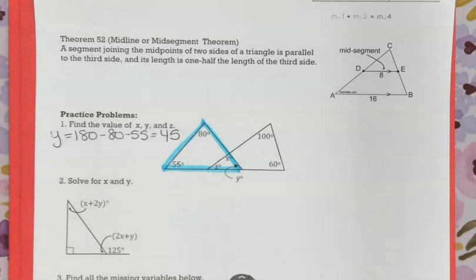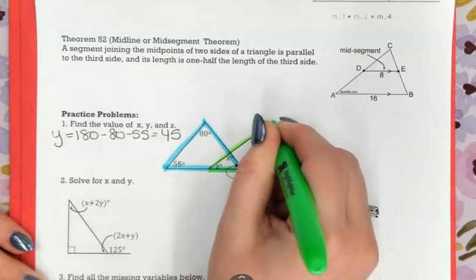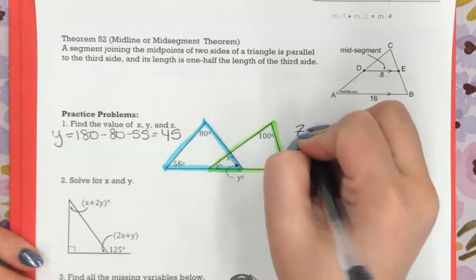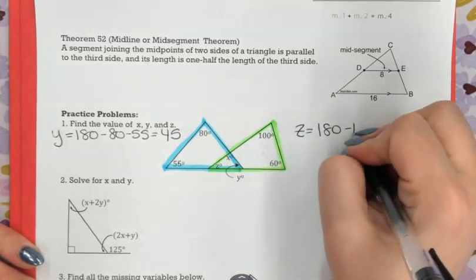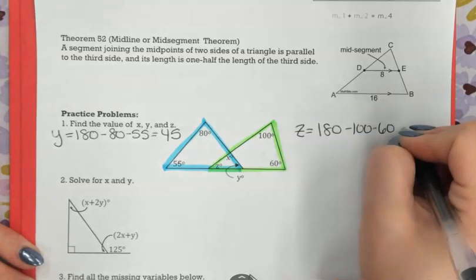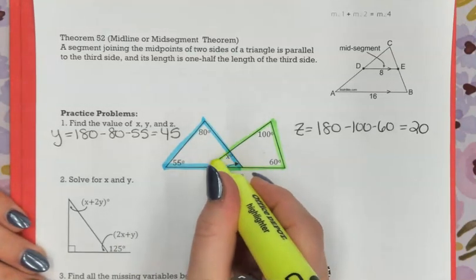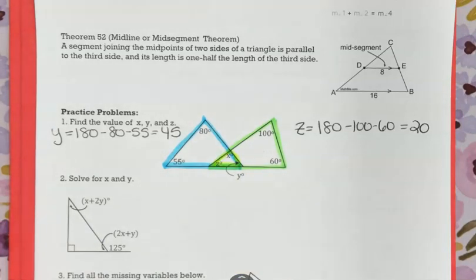Now I'm going to look at z, which is part of this other triangle on the right. And to find z, I'm going to do something similar and subtract 180 from these 2 angles that I know, 160, and that will leave me with 20. So then last but not least, to find x, I'm going to look at this tiny triangle in the middle, and my 3 angles are x, y, and z.